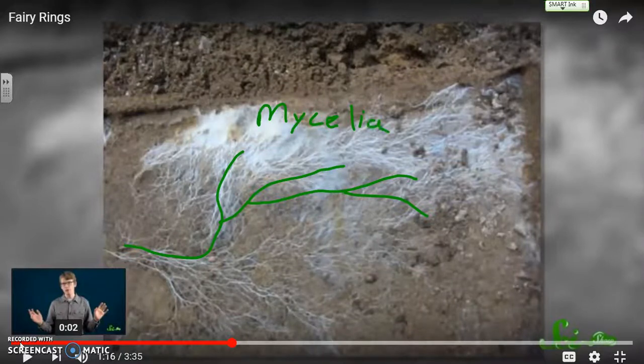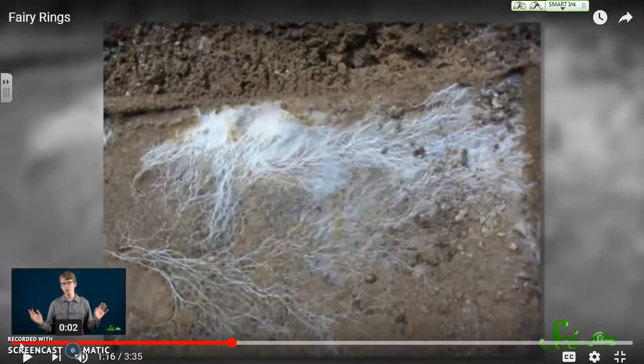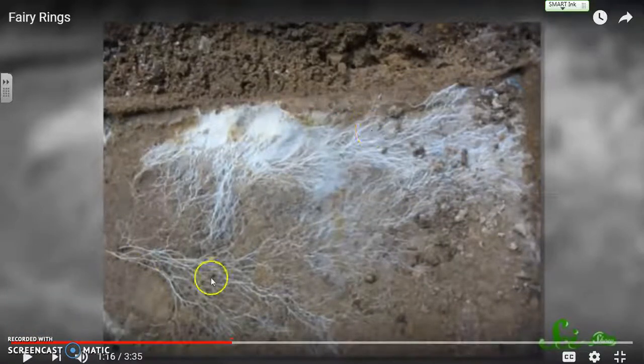Mycelia are these fuzzy, furry, thread-like structures that wind their way through the ground, and they absorb nutrients for the fungi. And after the fungus has absorbed enough nutrients, they will produce mushrooms. And so those mushrooms are really just the fruiting body of the fungus. So this is called mycelia. They grow underground, and they actually form the bulk of the fungus. So I'm going to go ahead and let Hank pick it back up here.